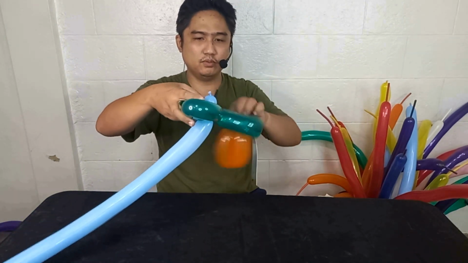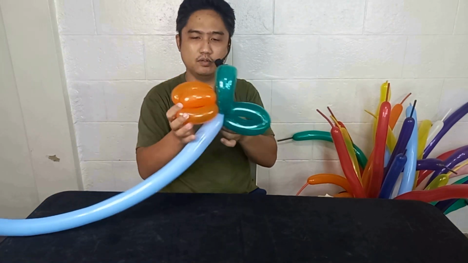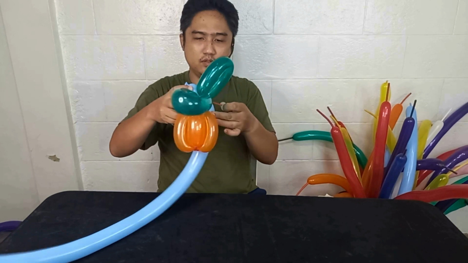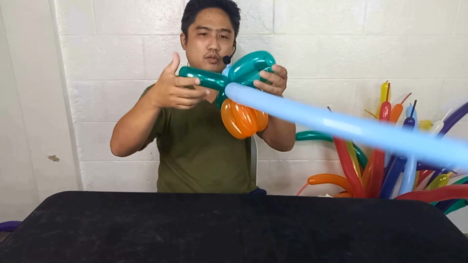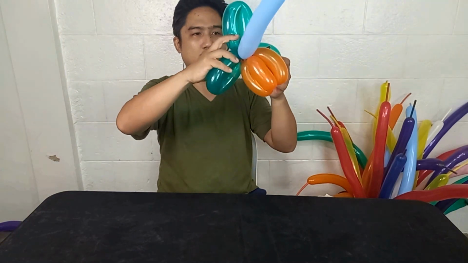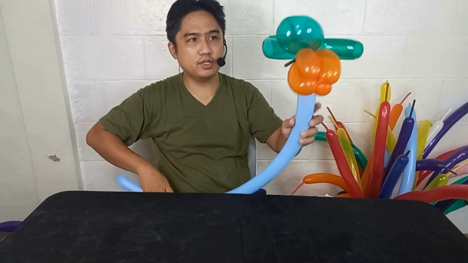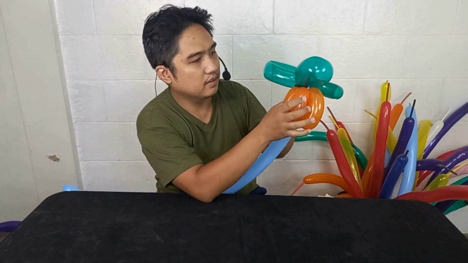Okay, let's put it together. And now, we have an instant tree with bananas here.